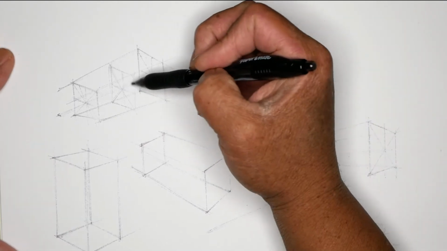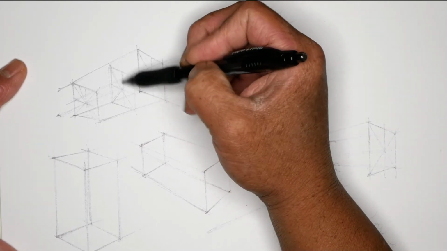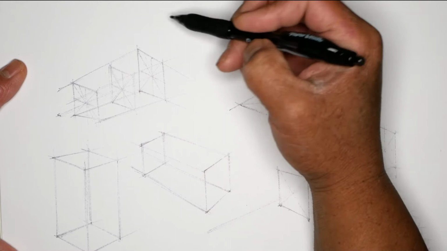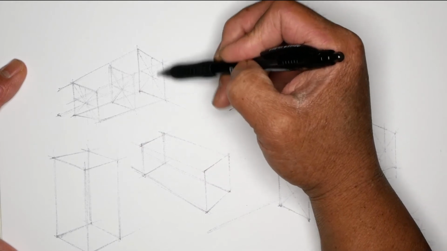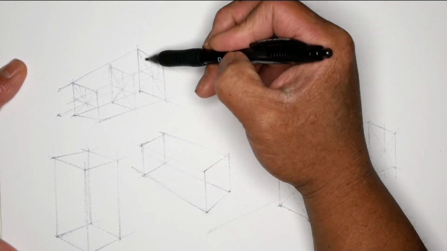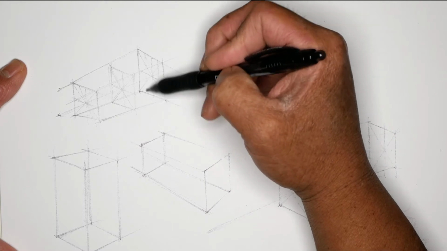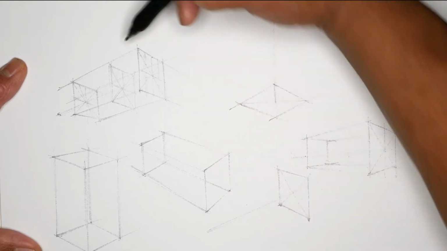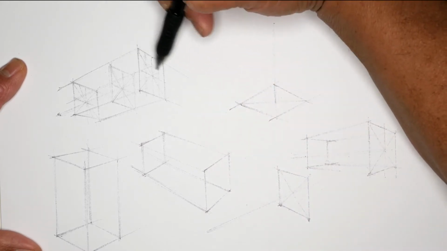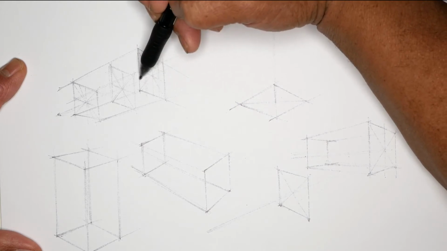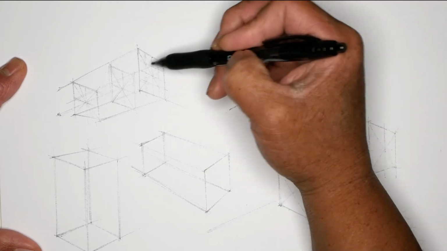That feature is going to be a smaller cylinder that attaches to the larger cylinder. So I'm going to just visually divide this in quarters and divide that horizontally in quarters to give me this square.